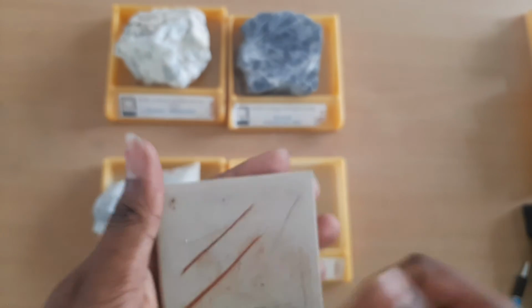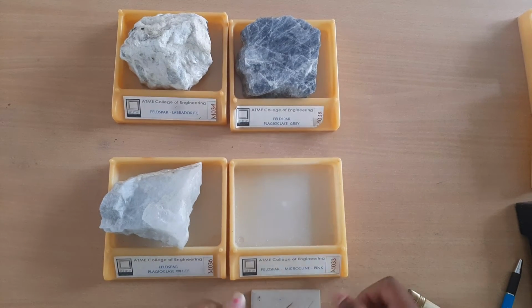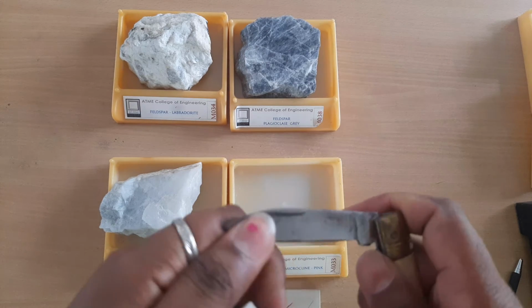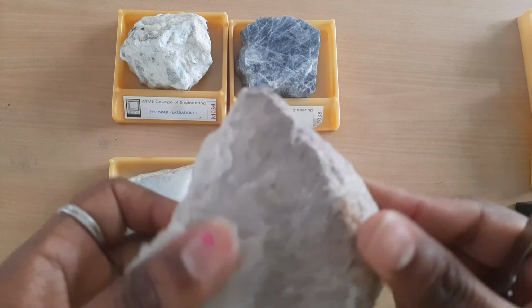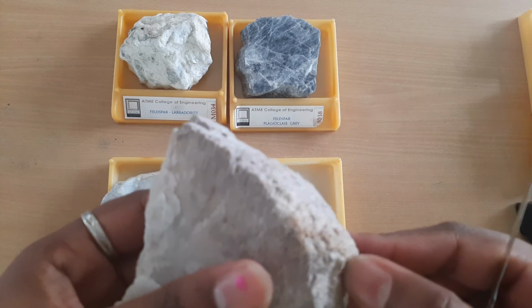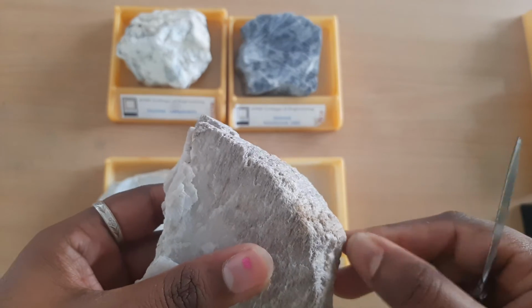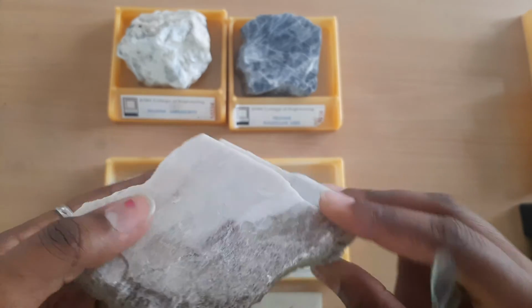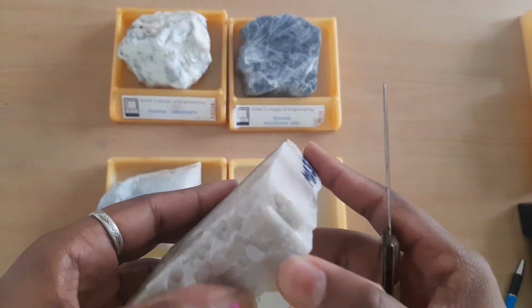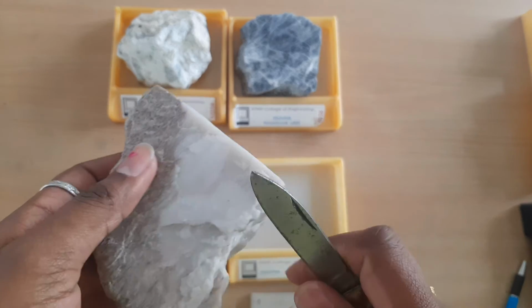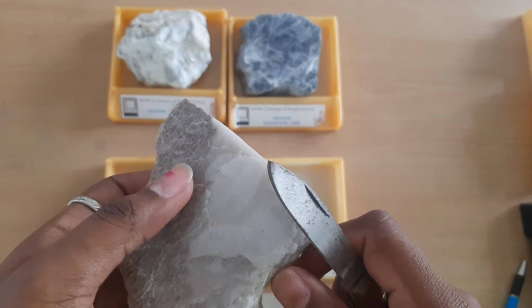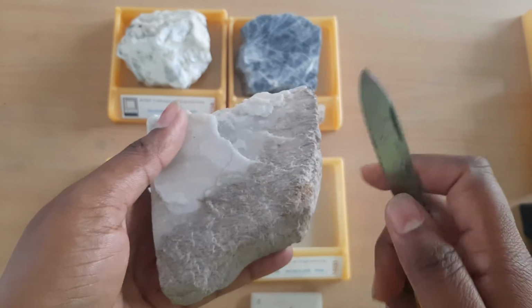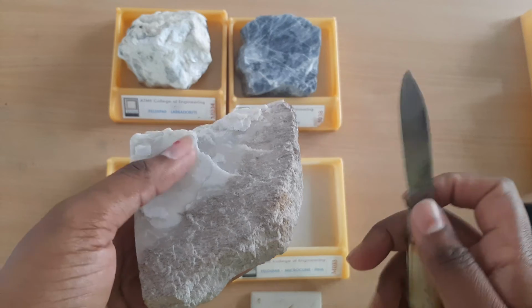Next, the hardness. For checking hardness, we use a penknife. If it is easily scratchable with your fingernails, then we consider the hardness to be very low. But if you need a penknife or another mineral to scratch it, then the hardness is considered more than 6. For this feldspar, we'll use a penknife to check the hardness.